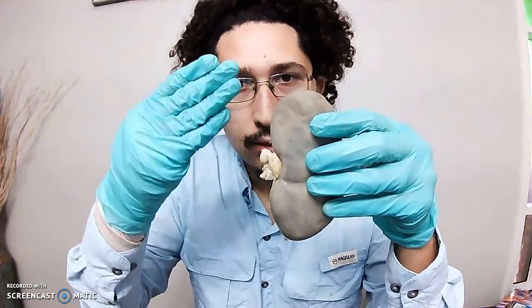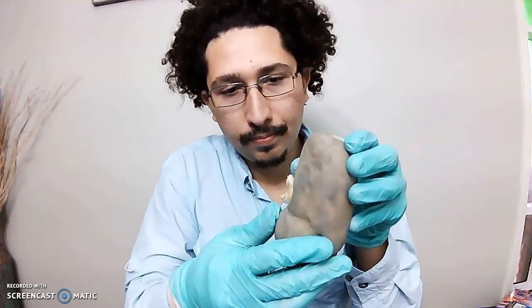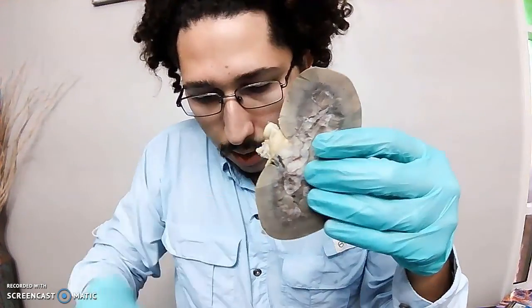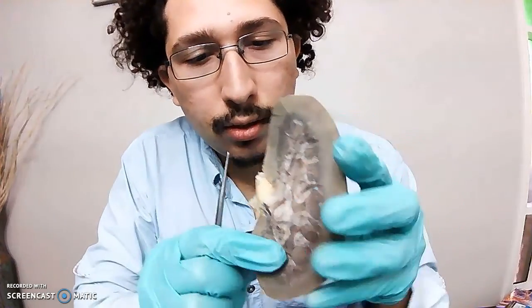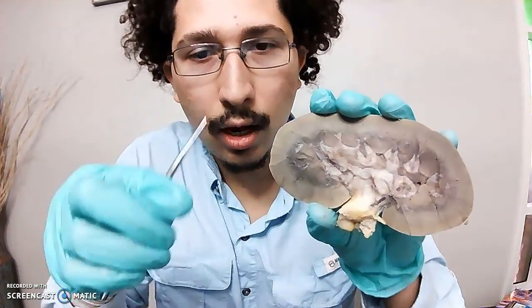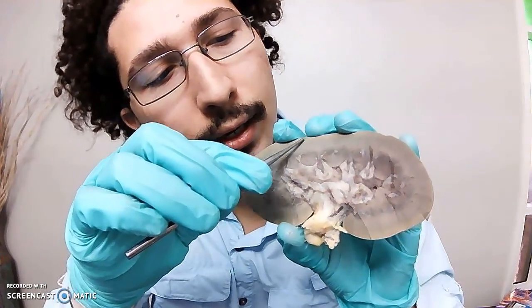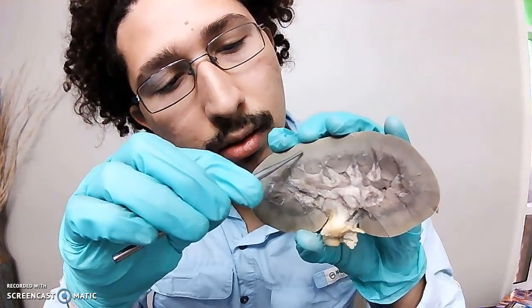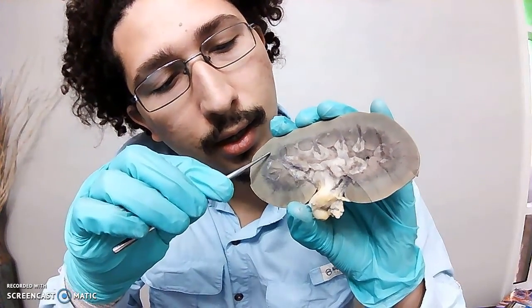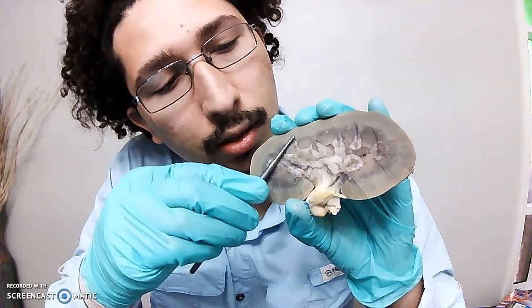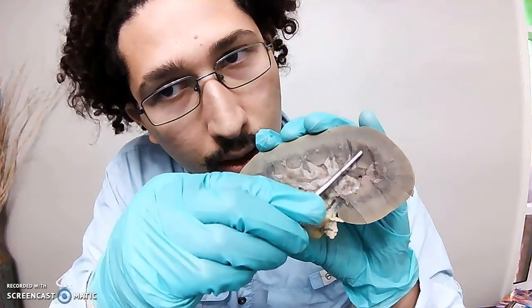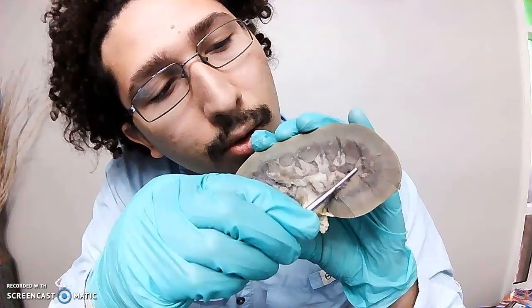Now, I cut the kidney longitudinally. Now we can see all the structures. So the outside layer of the kidney is called the renal cortex. Inferior to the renal cortex is the renal medulla. That's the renal medulla layer.